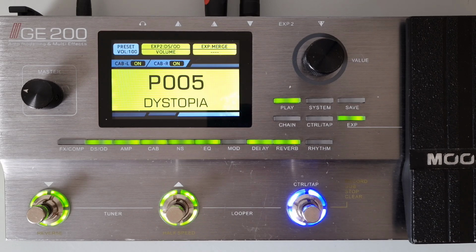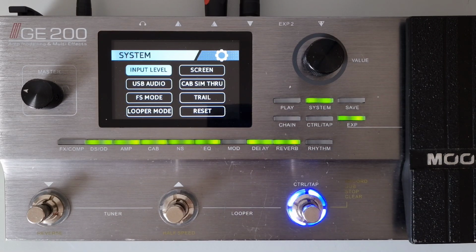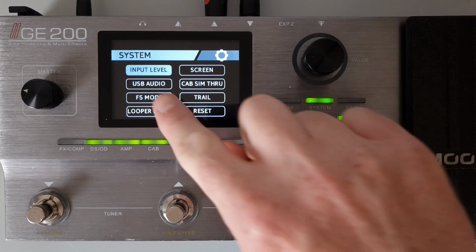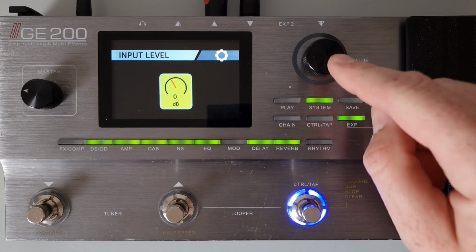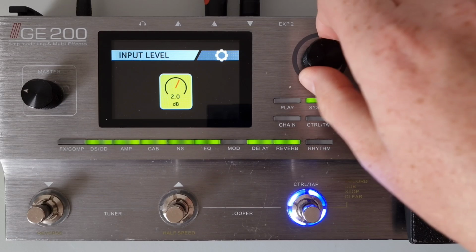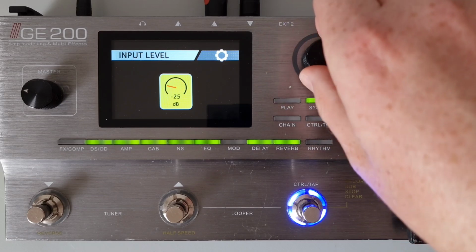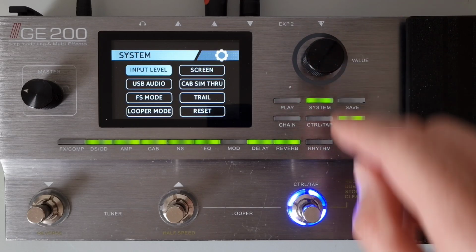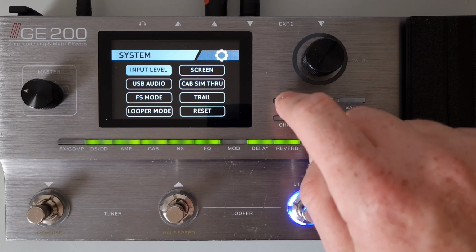How to adjust the input gain level. Press the system button to open the menu. It's located here. Use the value knob to highlight input level. It's that one top left. Press down on the value knob, and then use the value knob to select your input level. When you're finished, press down on the value knob, and then press play to go back to the preset selection screen.